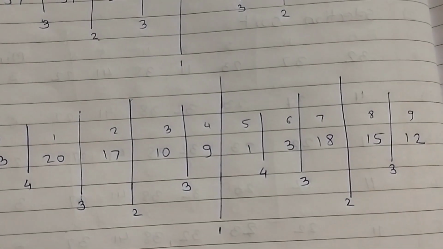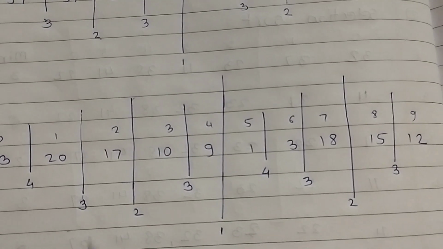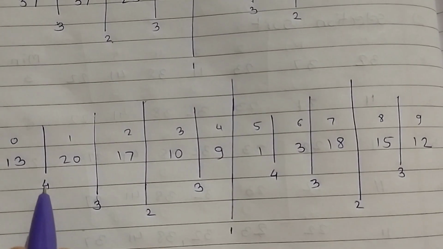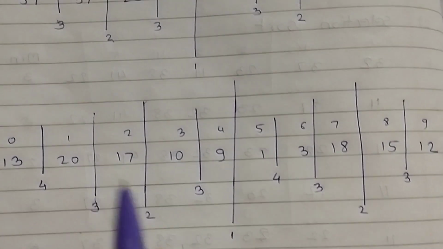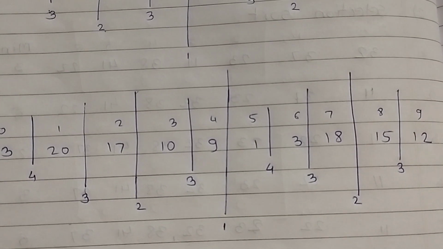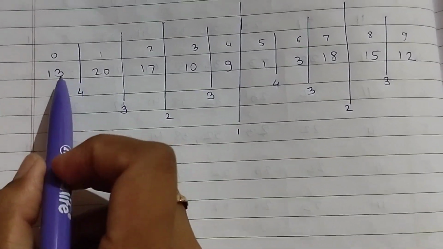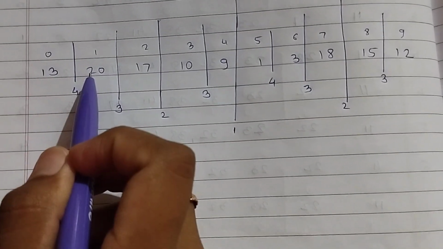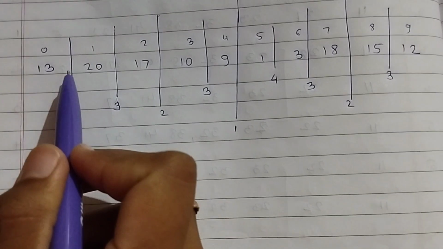Now how we divide, at the opposite side we merge them. Means now we merge from the fourth division, then third division, and in this way. So let's see how we merge them. Now we compare those two elements of the fourth division, 13 and 20.